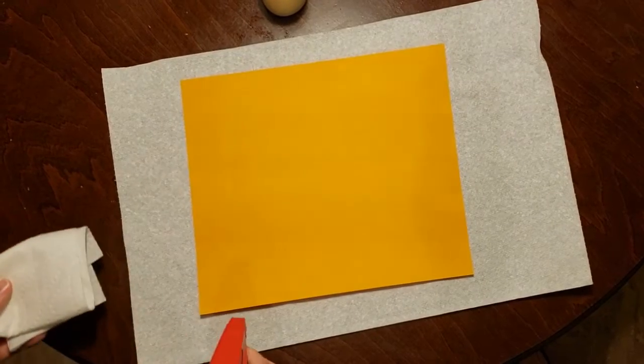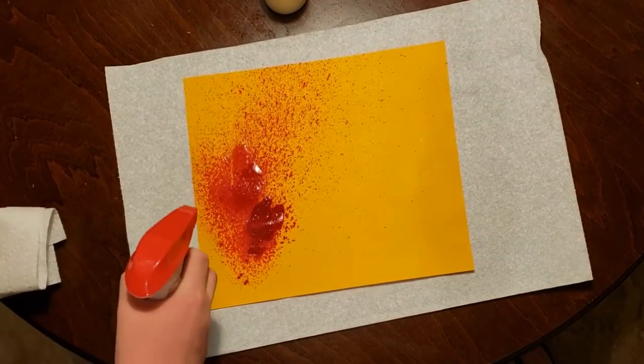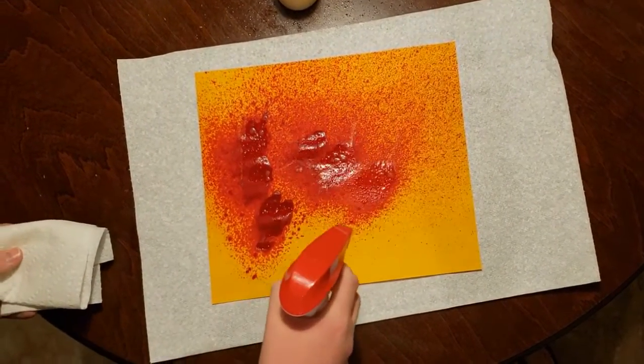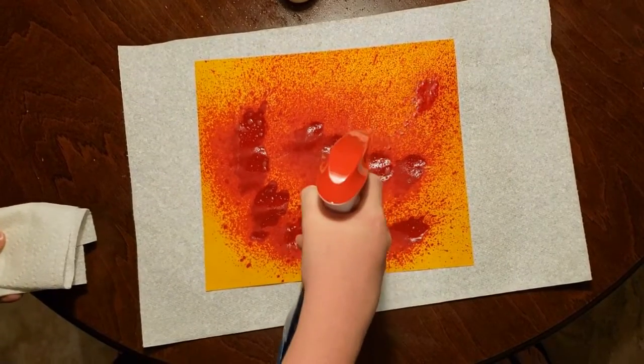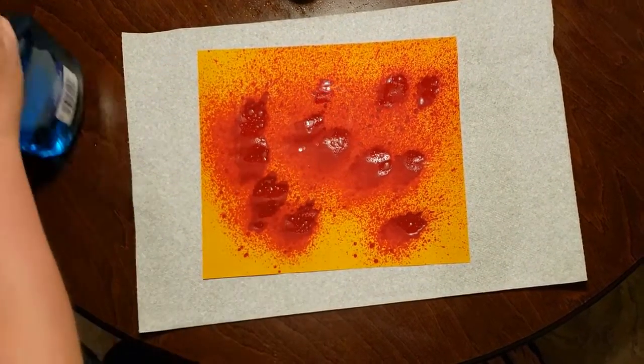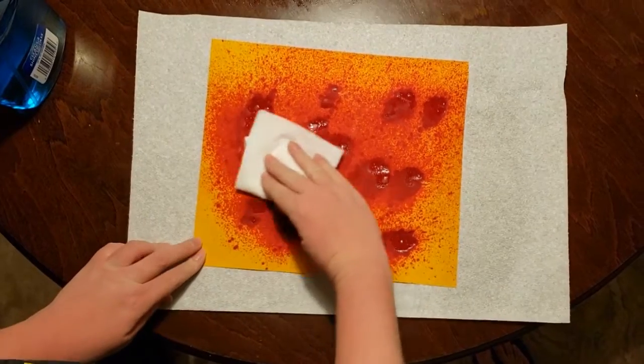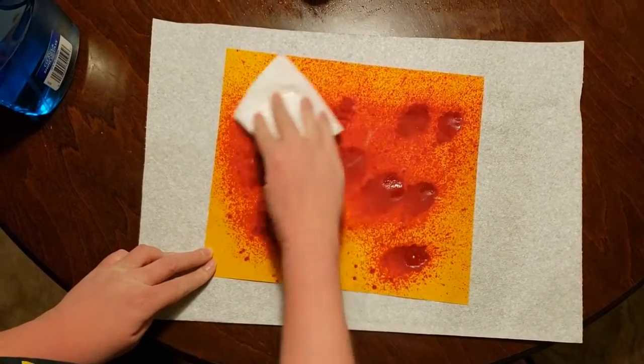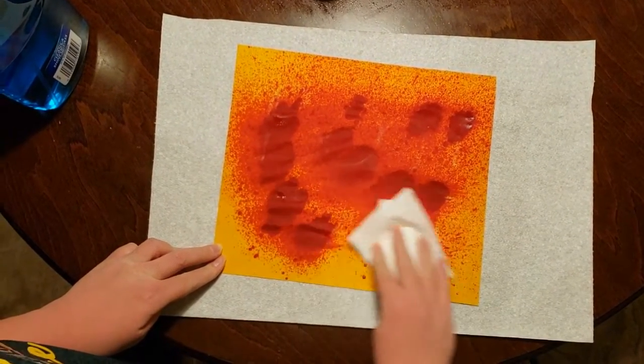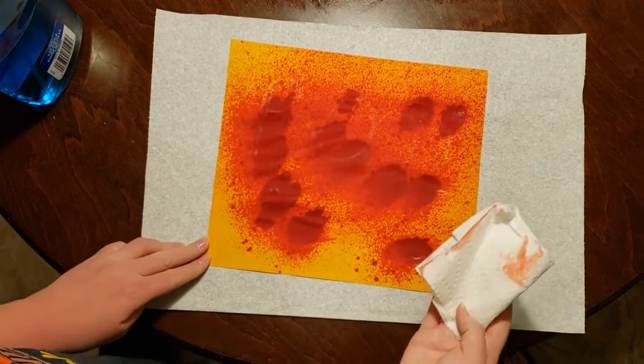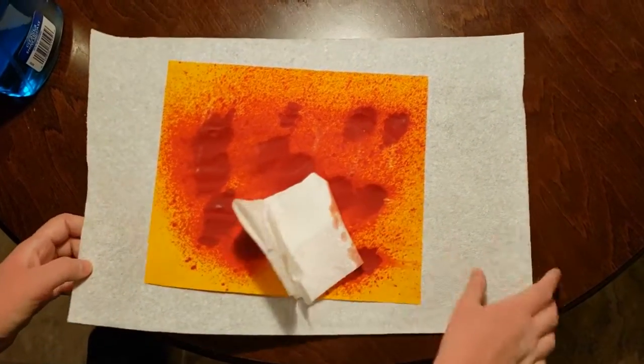And then just like before, if you spray it, it does turn red. Now, if you've got a super good Windex, it might cover up some of what you wrote. So be careful about that as well. But there you have it. There's our secret message.